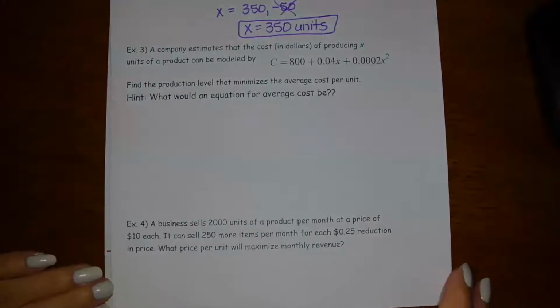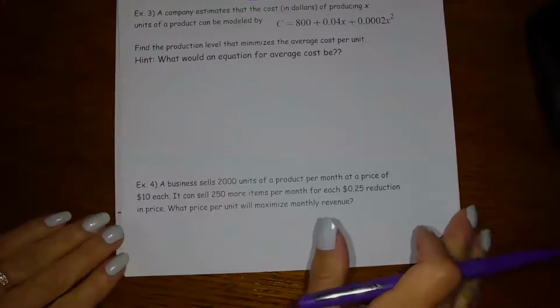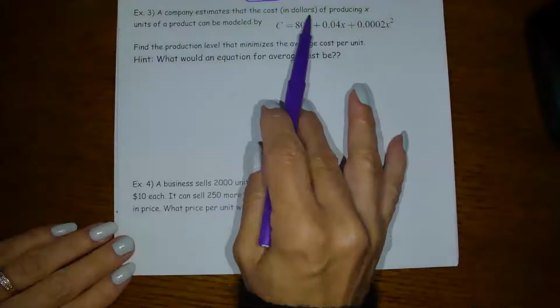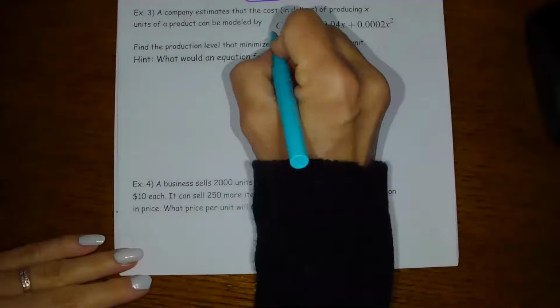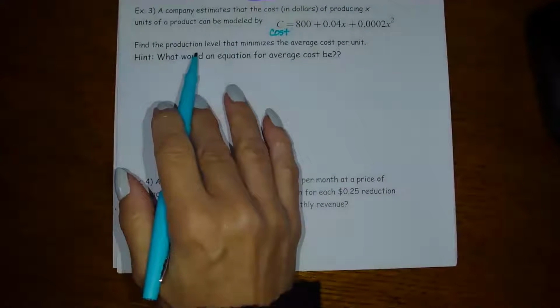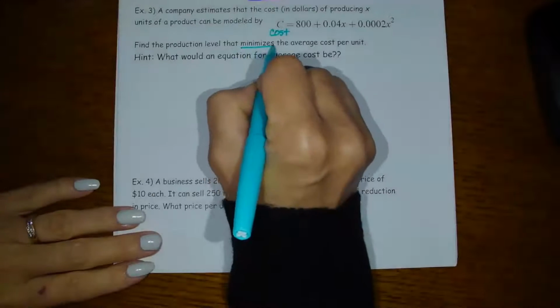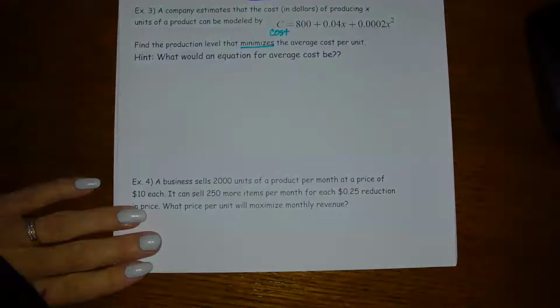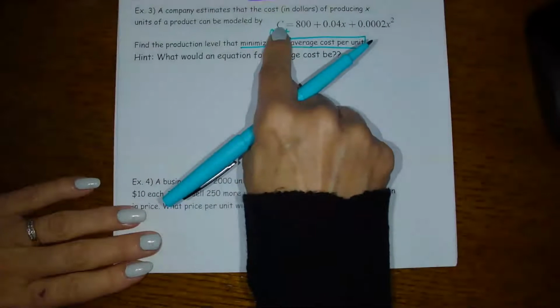Okay. Now we have one new fella to introduce to you. You haven't seen him before, right? So on your paper brain, let's bring this guy in. A company estimates that the cost in dollars of producing X units can be modeled by this. So this is cost, right? Capital C is a cost. Find the production level that minimizes the average cost. Now, minimizes means you're going to take the derivative and set it equal to 0. But it says average cost, and this is just cost.